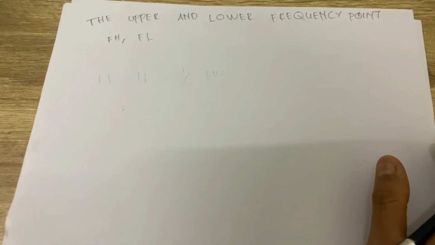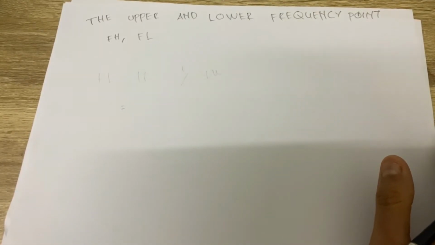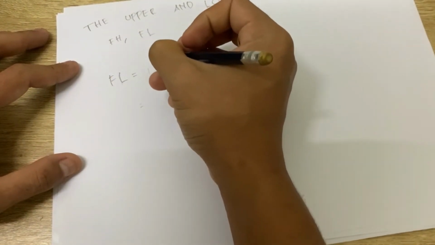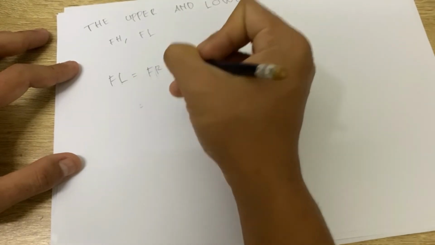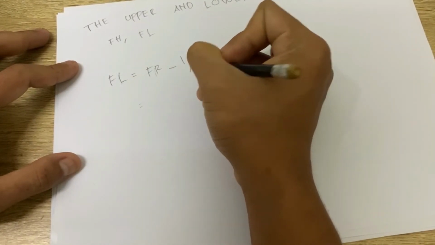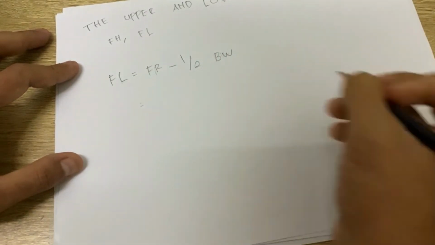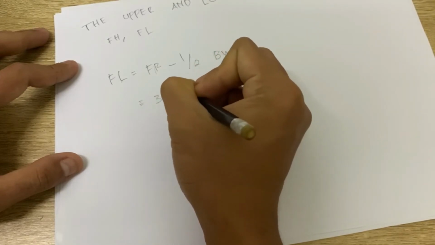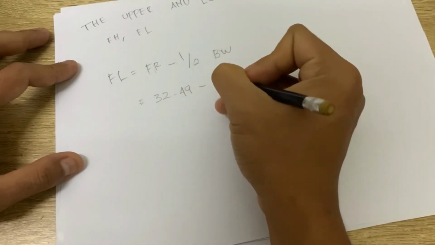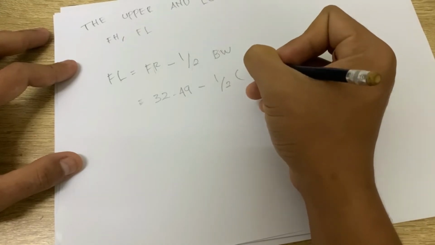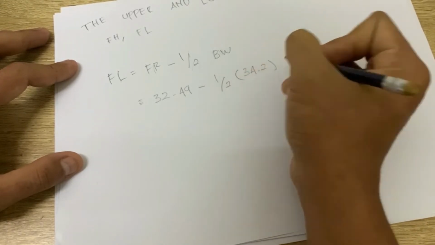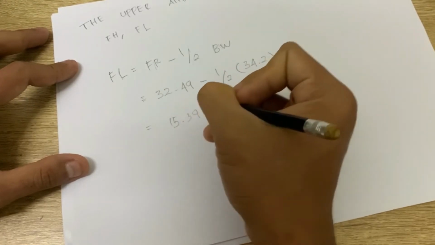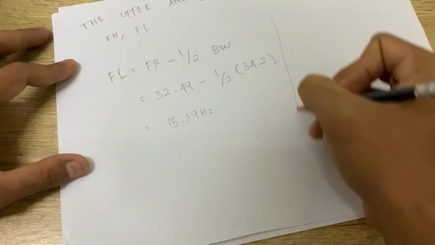For this part, I would like to show you how to calculate the upper and lower frequency points. The first one is FL. We can use the formula FL equals FR minus 1/2 BW. So FR is 32.49 minus 1/2 multiplied by 34.2. We get 15.39 Hz. This is for FL.